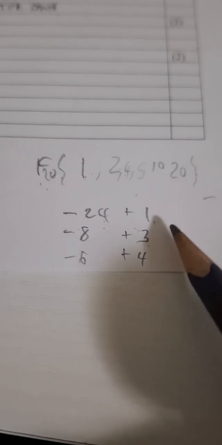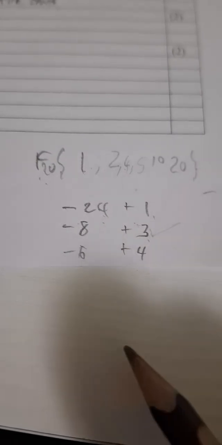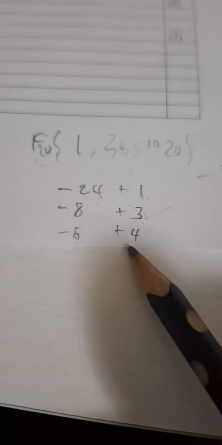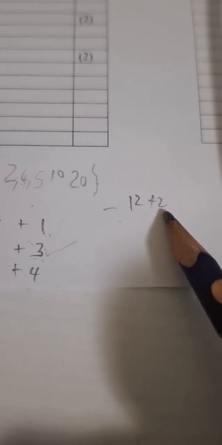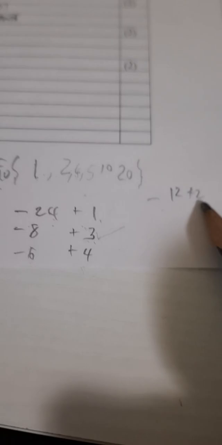Negative 24 plus 1 doesn't give us negative 5. Negative 8 plus 3, ooh, this one works. So we choose this one. Let's check. Negative 6 plus 4 doesn't give us negative 5. Negative 12 plus 2 doesn't give us negative 5. So it's negative 8 plus 3.